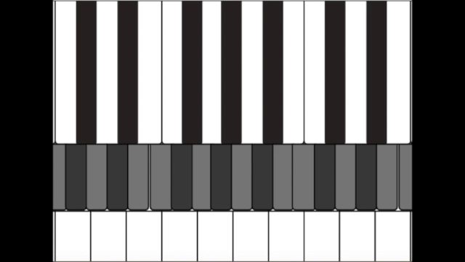Those half steps are called semitones. Middle Eastern scales are based on quarter tones, which means that they're even closer together than our half steps. This keyboard here shows the Western keyboard at the top, and in the middle, in the gray and dark gray, are our quarter tones. They are layered somewhere between our white keys and our black keys to show that they are halfway in between those half steps.